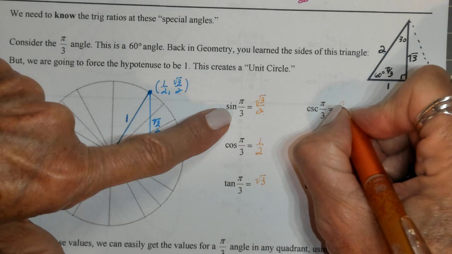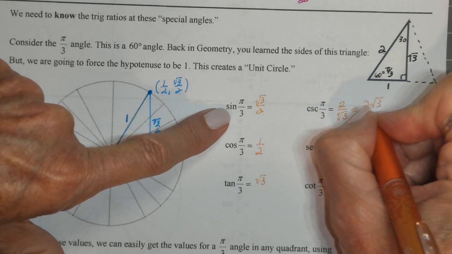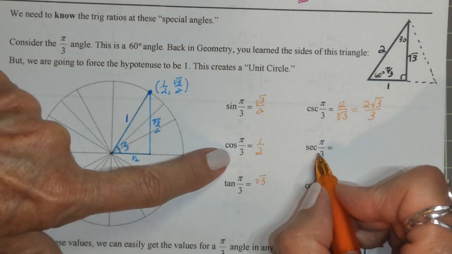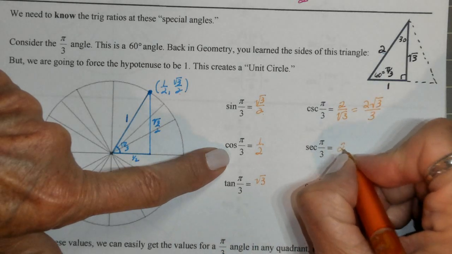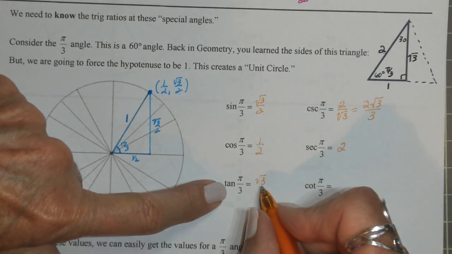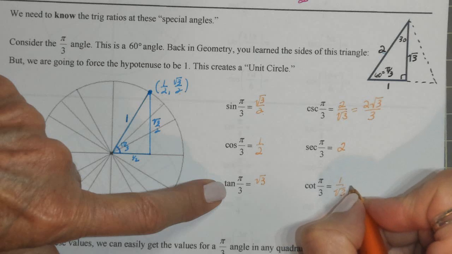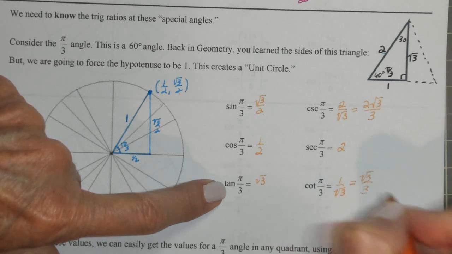So this would be 2 over square root of 3, which when we rationalize would be 2 square root of 3 over 3. Secant of pi over 3 is the reciprocal of cosine of pi over 3, so 2. Cotangent of pi over 3 is the reciprocal of tangent of pi over 3, so 1 over square root of 3, and when we rationalize we get square root of 3 over 3. Okay?